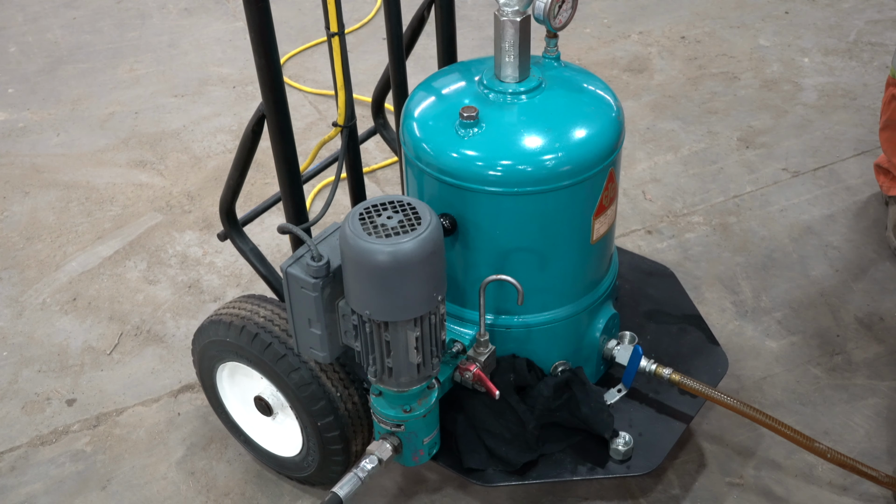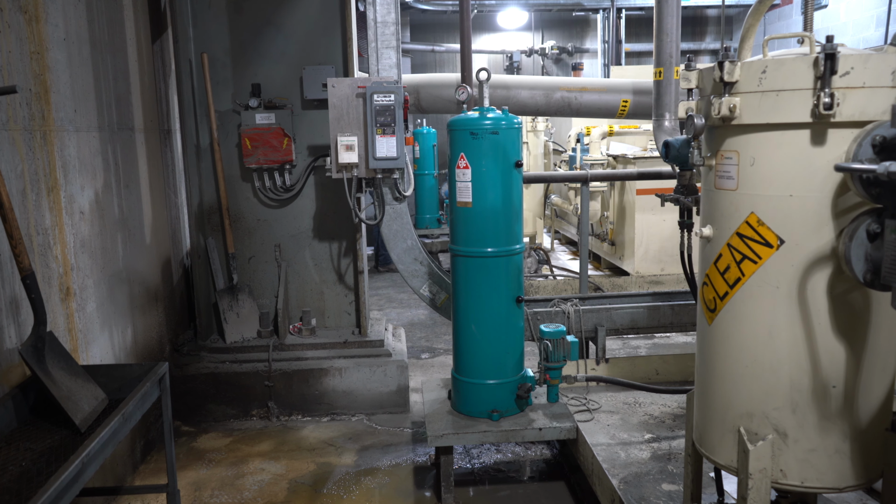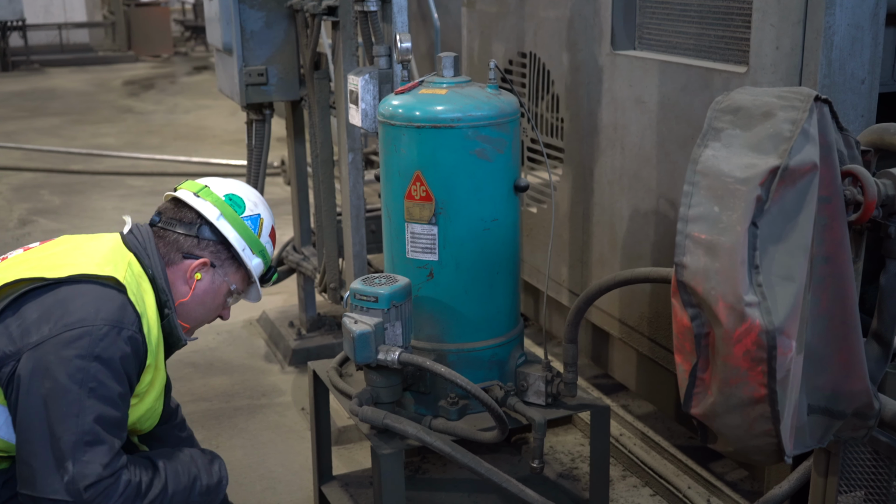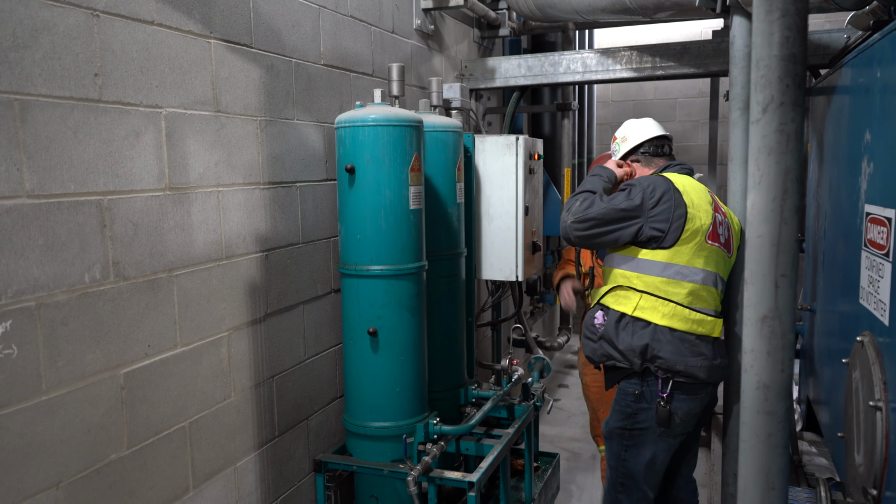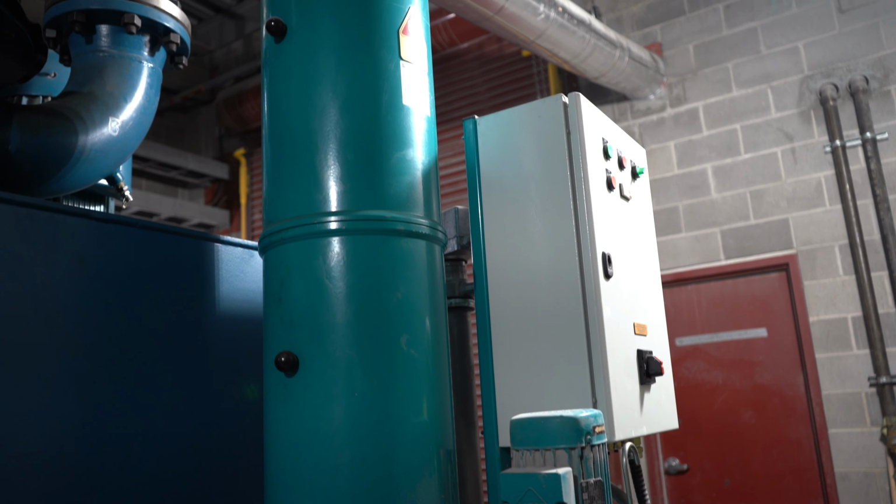Next is to use those analysis results to prove why more filtration is better, and to help justify why permanent kidney loop filters are the ultimate bang for your filtration buck.